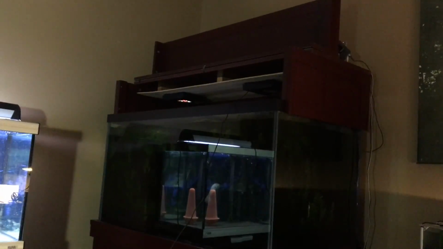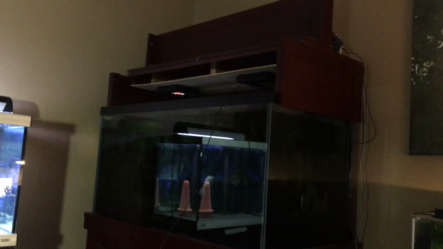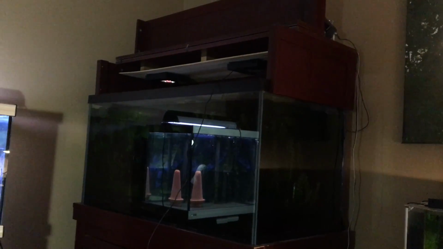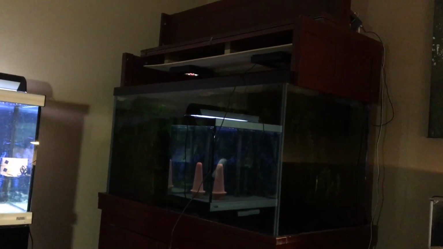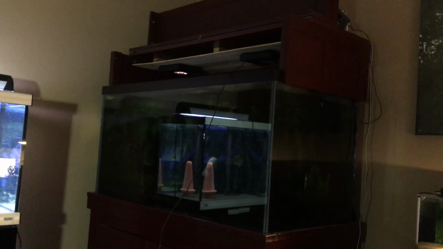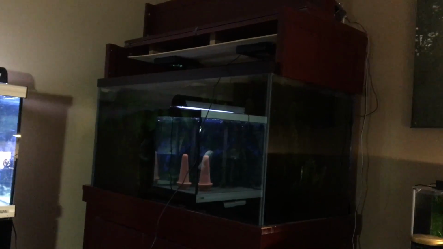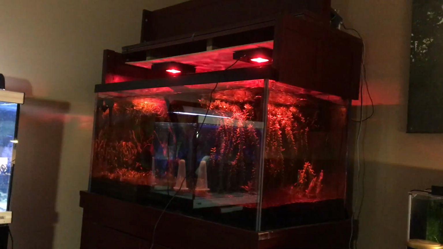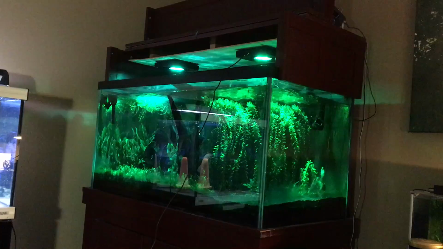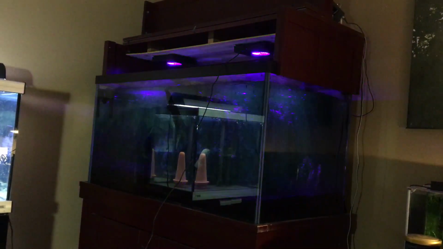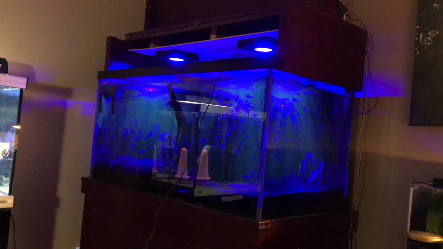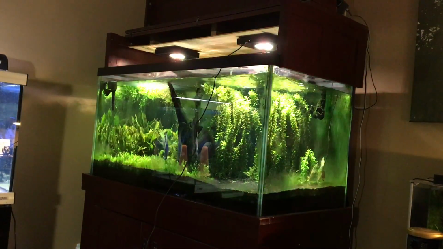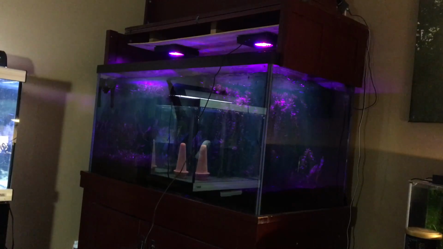Like if I got a live demo, I want to give a demo of the tank. I hope this doesn't freak out the fish too much. So here's all the things the lights can do. Yeah, the fish are kind of like, what is going on? Anyway, I'll give you an idea.